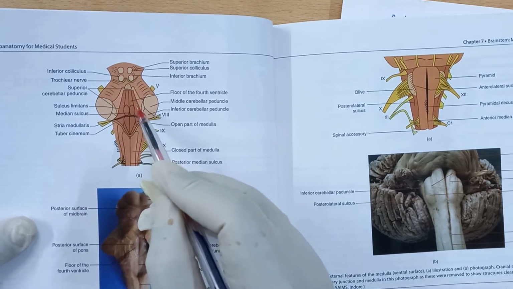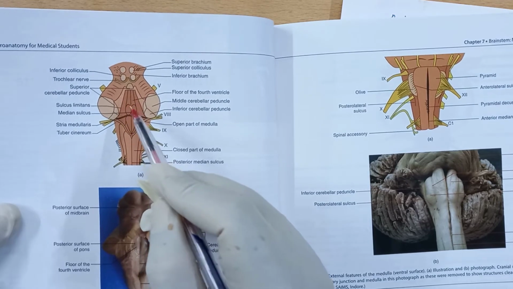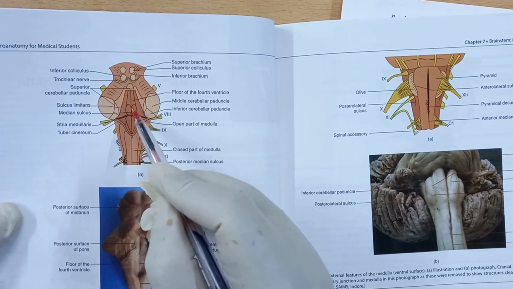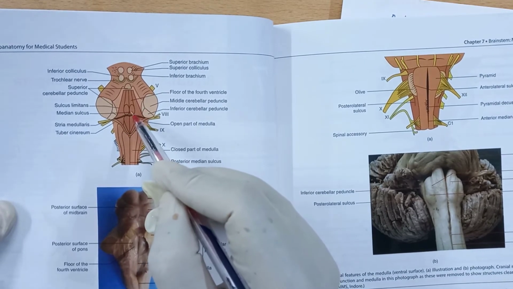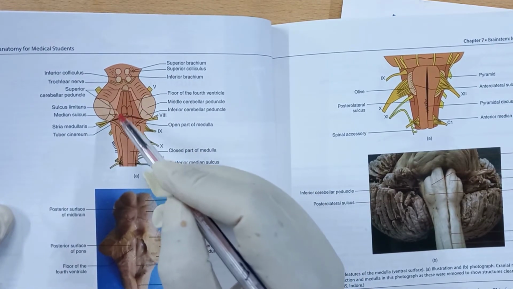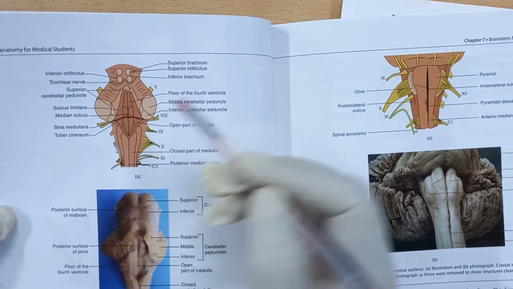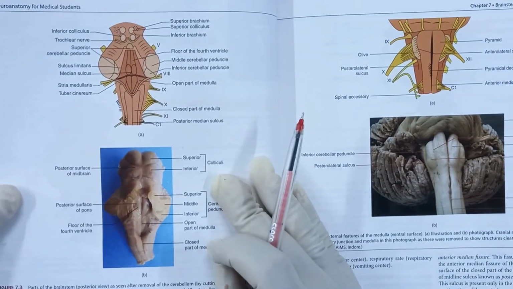Here you will see this is the part of the pons which forms the floor of the fourth ventricle. These are the two rounded swellings called the facial colliculi, or facial colliculus in the singular. And then there is a large area extending into the pons as well as into the medulla called the vestibular area, which we will learn when we learn about the fourth ventricle.